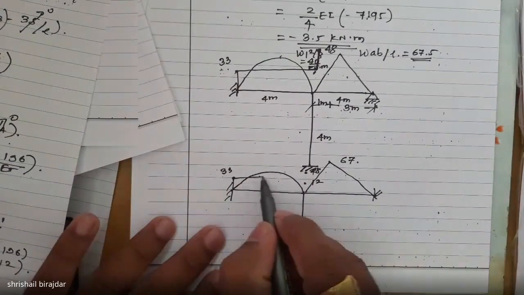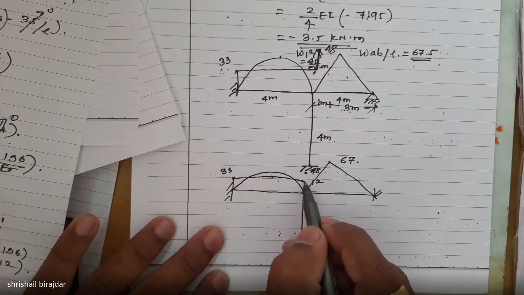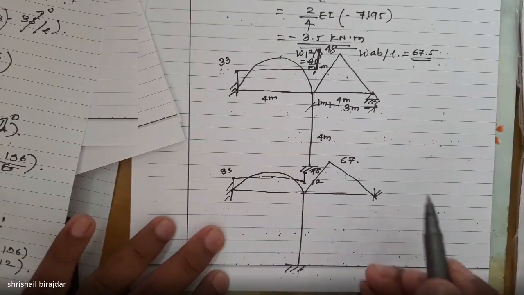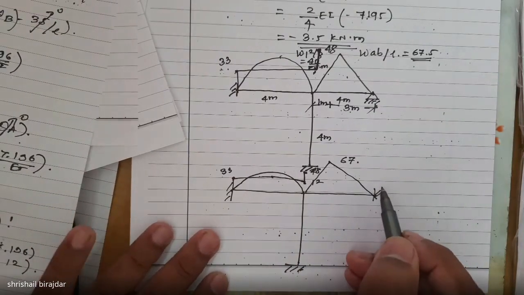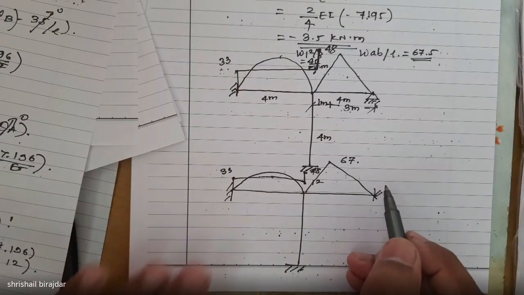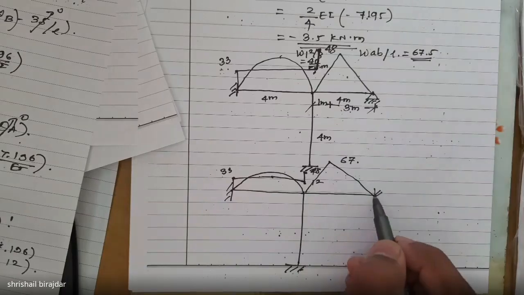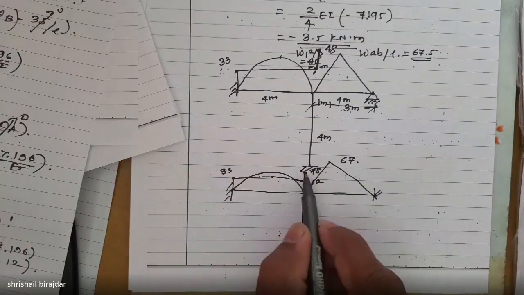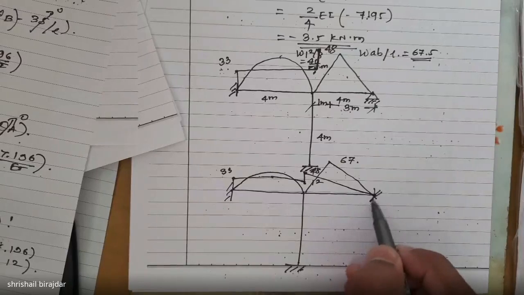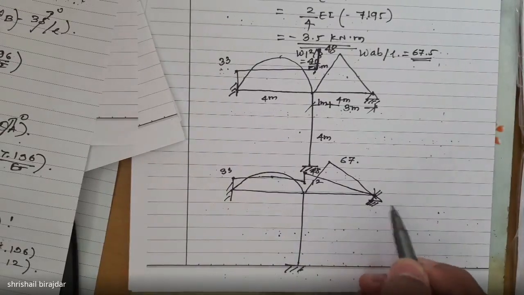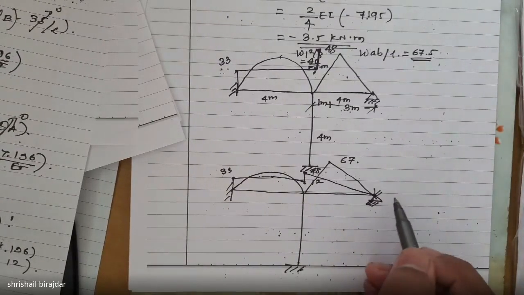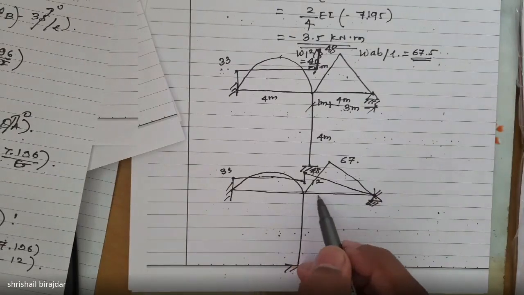You just try to connect this one, then at location CB you will get a zero moment. You directly join it here because at this location a hinge support is there.